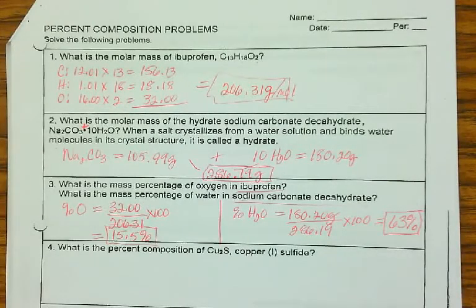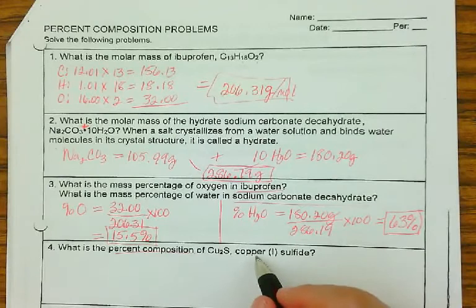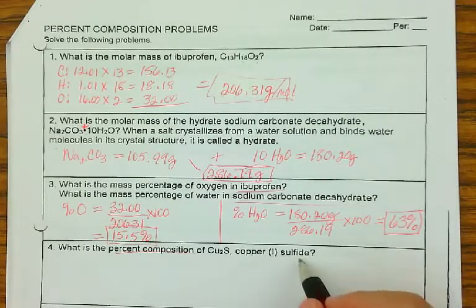Right, let's look at the wording on number 4. Number 4 says, what is the percent composition of Cu2S? And then it says the name of that in word form is copper(I) sulfide. Well, it's not asking what's the percent composition of copper or of sulfur. So when it does not say a specific item, it's asking for all the elements.